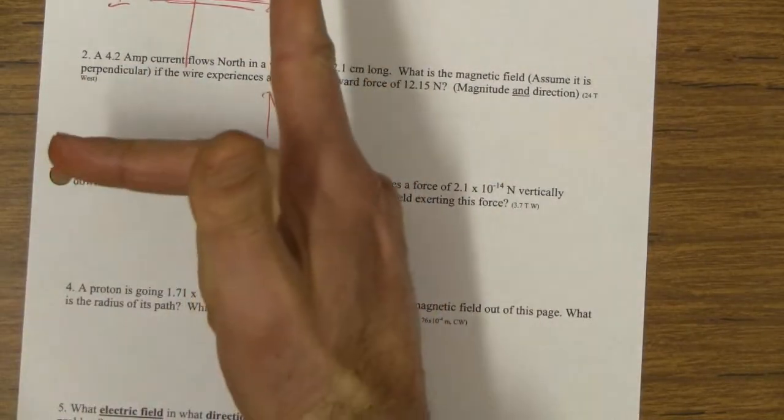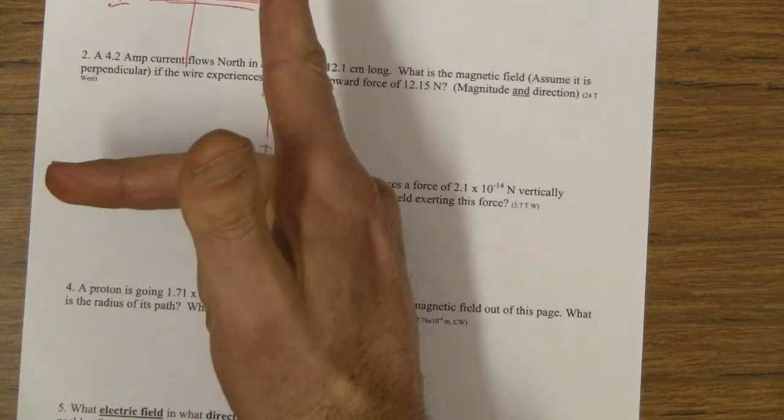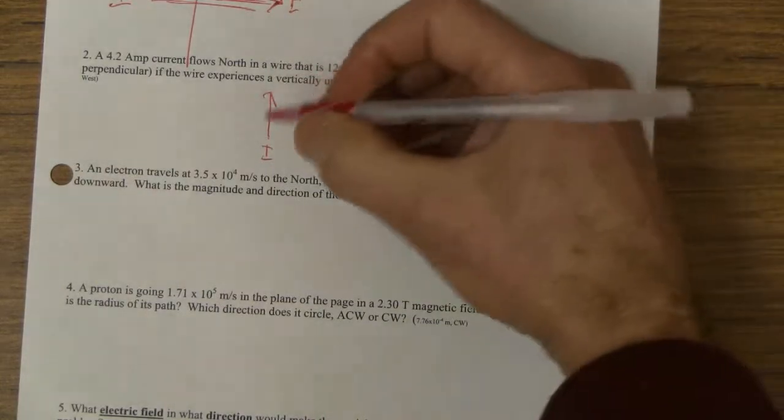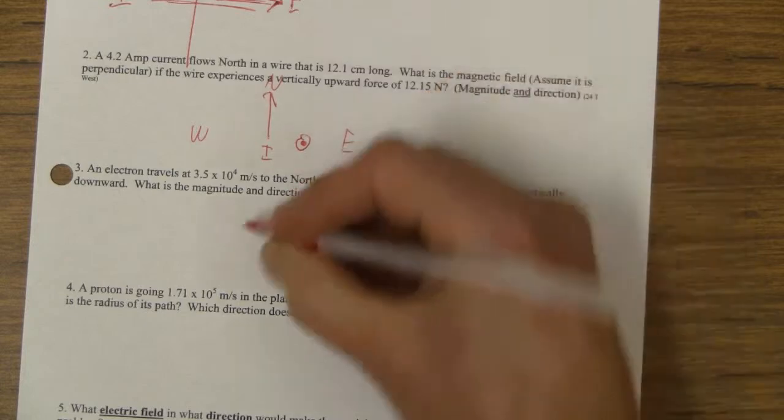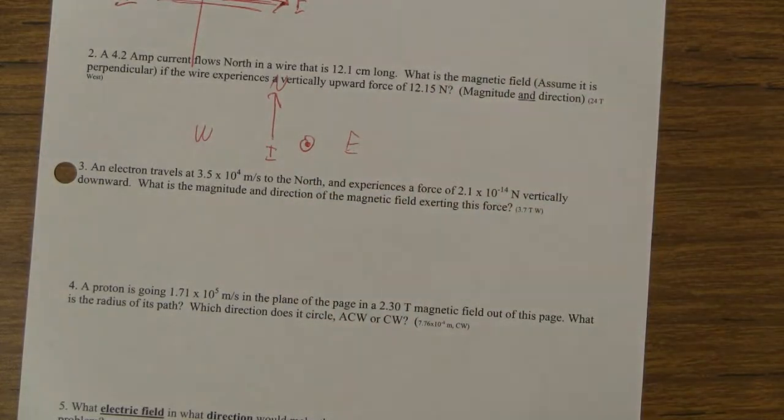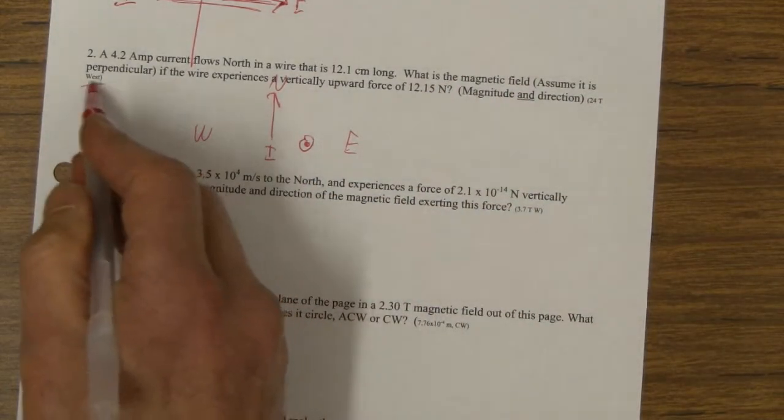It seems like my magnetic field is going to the left, which would be west, right? Because it's north, south, right? West would be that way, right? So that's why it's west.